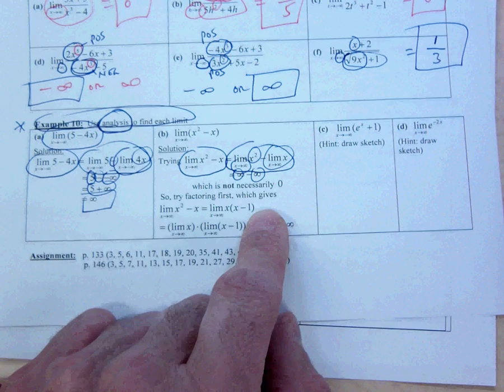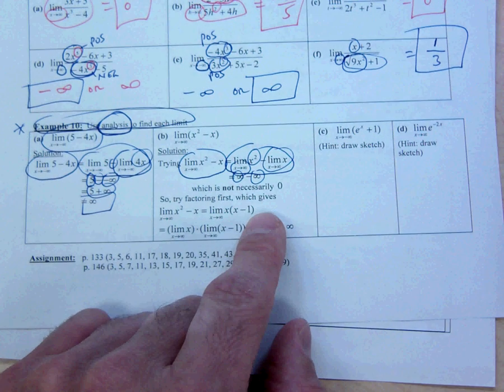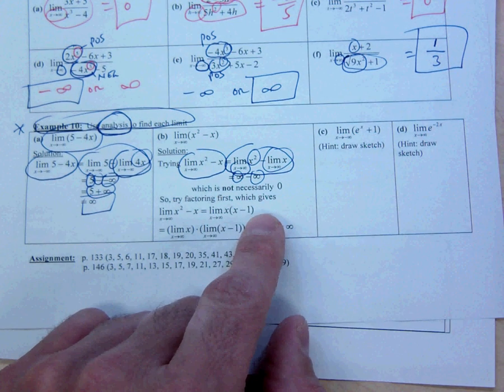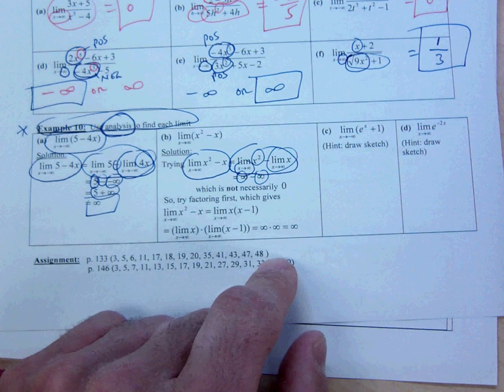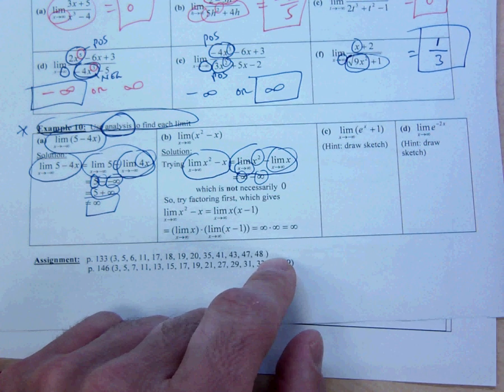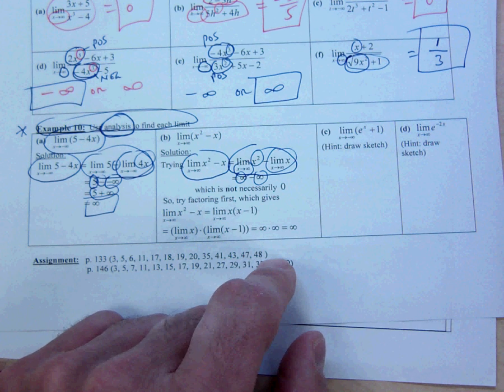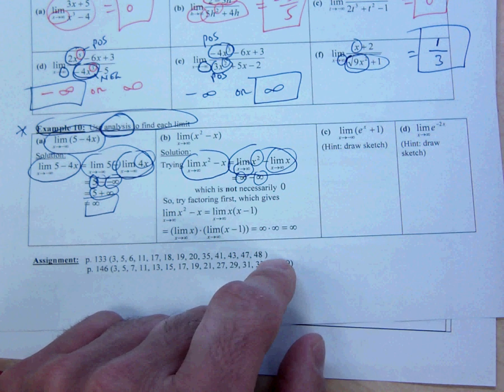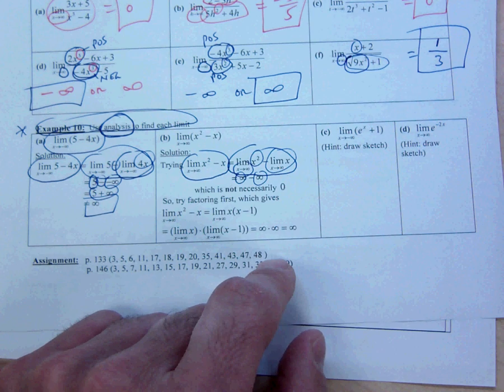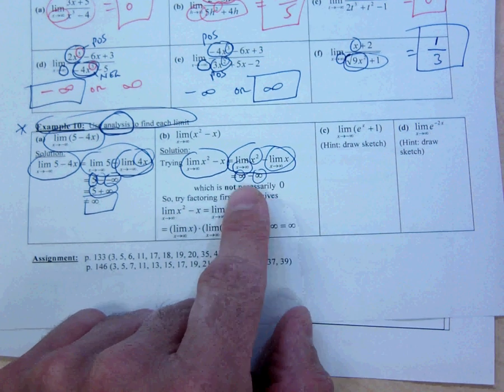Now, is infinity minus infinity necessarily 0? No, because one might be going to infinity faster than the other. So please don't say that infinity minus infinity is 0, because it's not. It might be, but not necessarily.